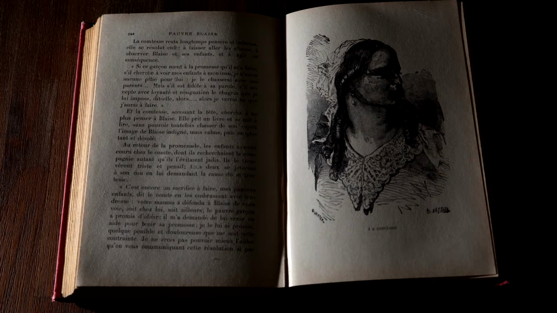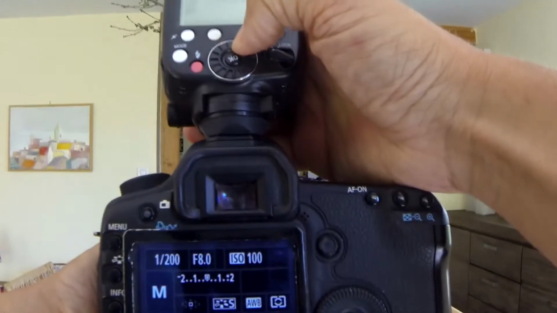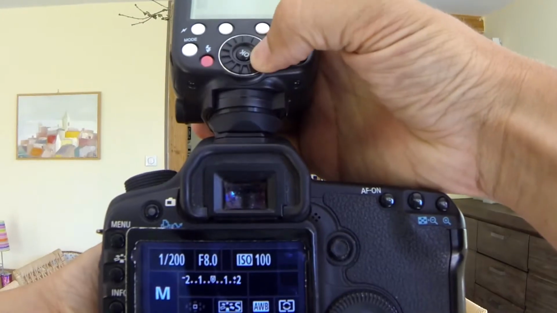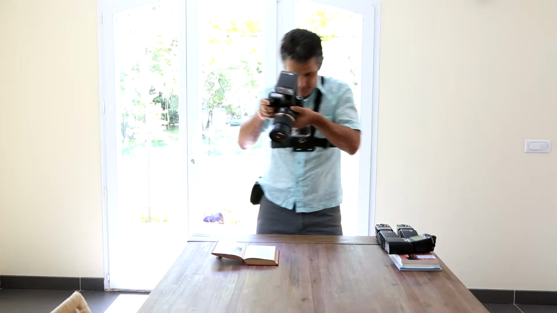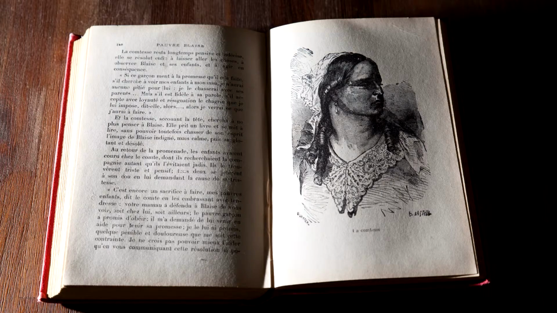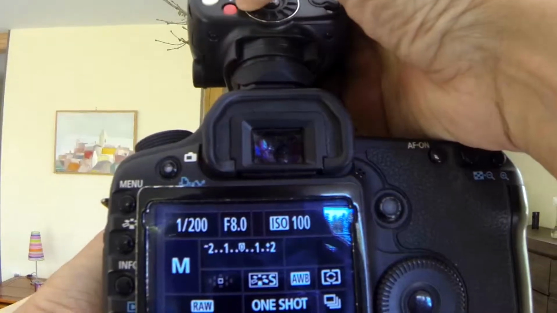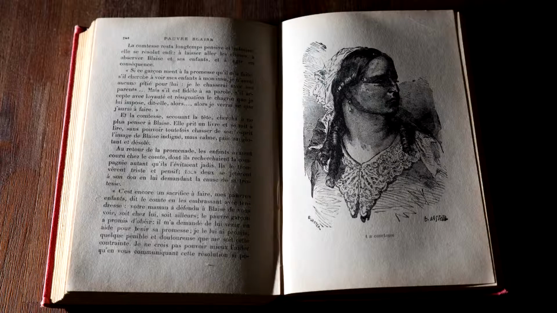Okay, at 1/32nd of a power, I see that I'm underexposed. So very easily, let me just move this up to, let's say, 1/8 of a power. So I've moved it up 2 stops. Okay, that's slightly too much. And just going down 2/3 of a stop. There we go. We have a very nice exposure.